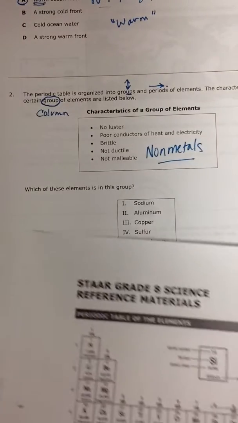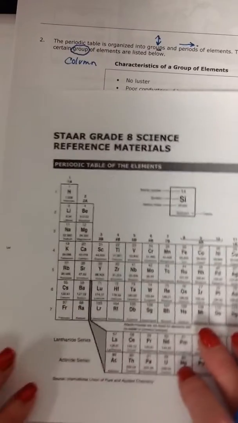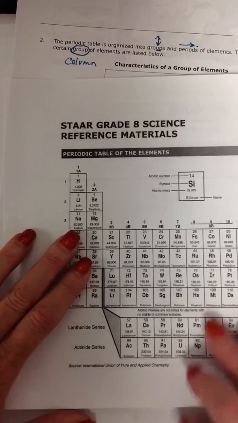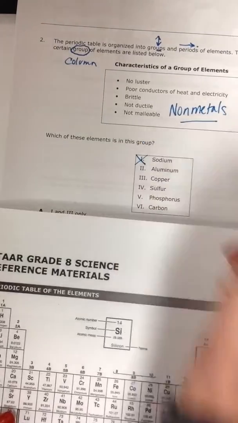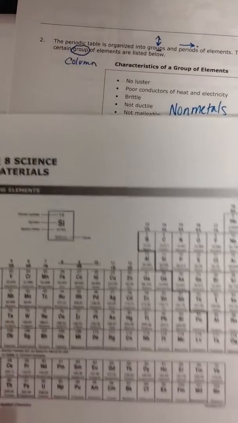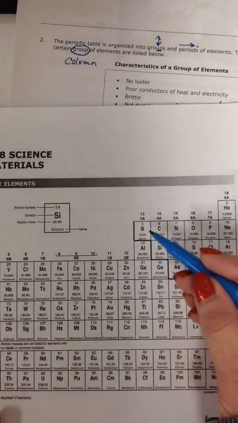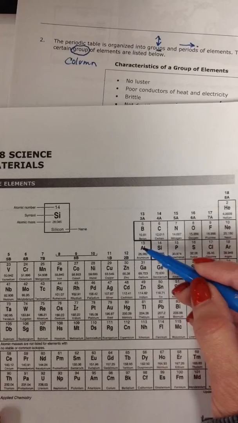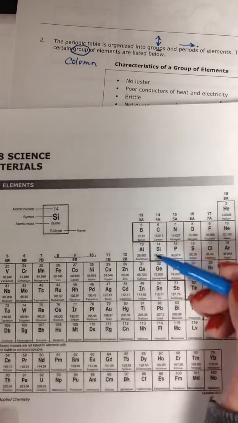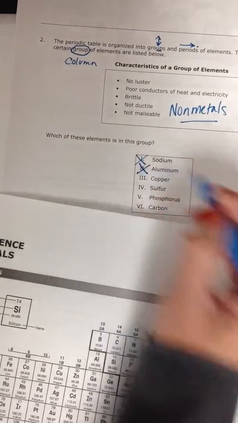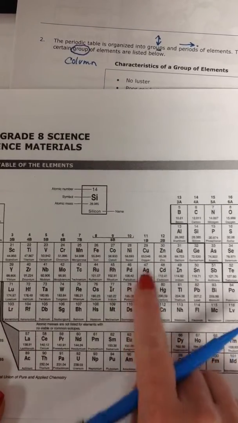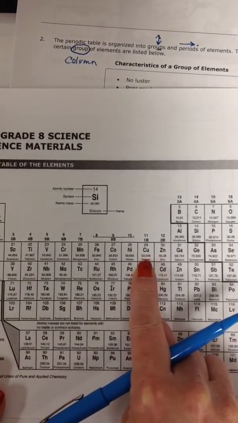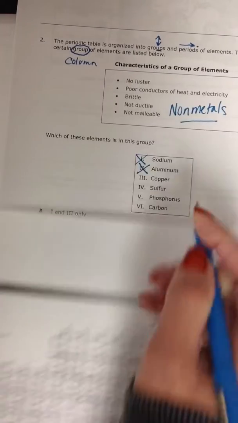And let's go for sodium. Sodium is Na, and it is a metal, so sodium is not what we're looking for. Aluminum is along the stair step, but remember it's the exception. It too is a metal, so it's not what we're looking for. Copper, Cu, copper. Copper is right here, and if you know your metals, copper is a metal, so it's not what we're looking for.